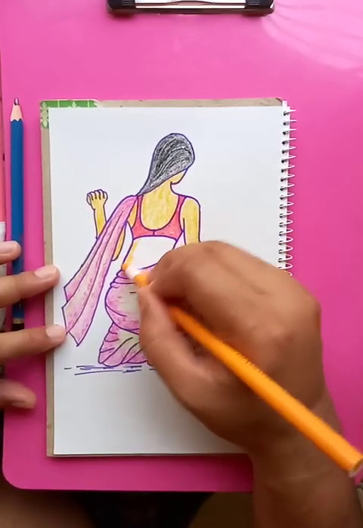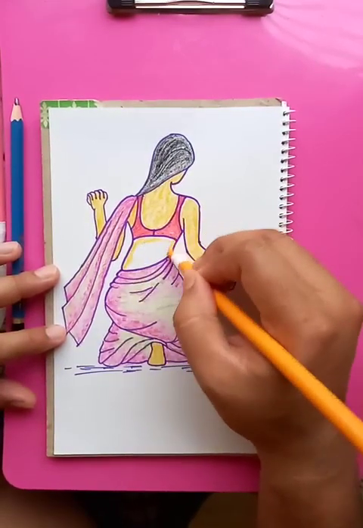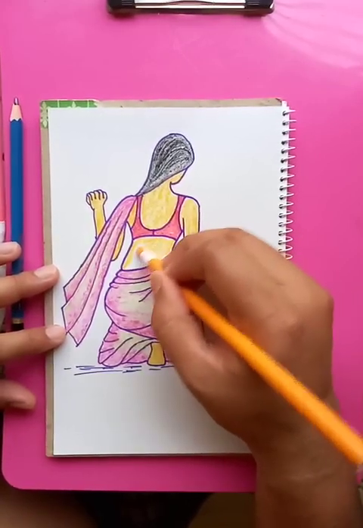And you can see another portion here. So this is the exposed parts.